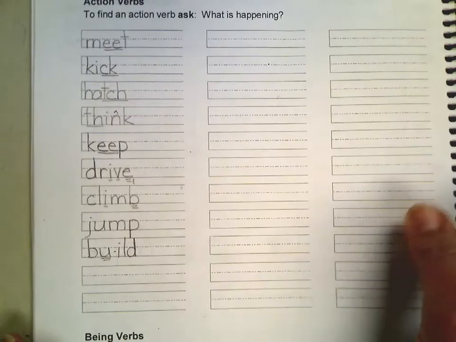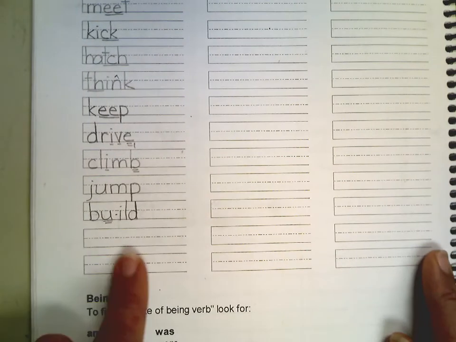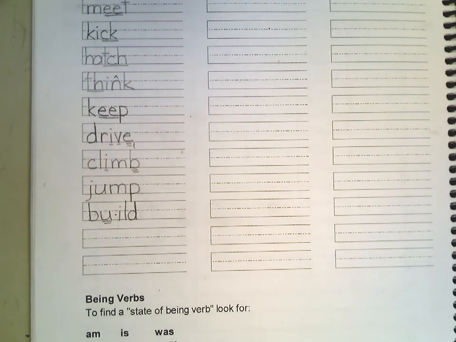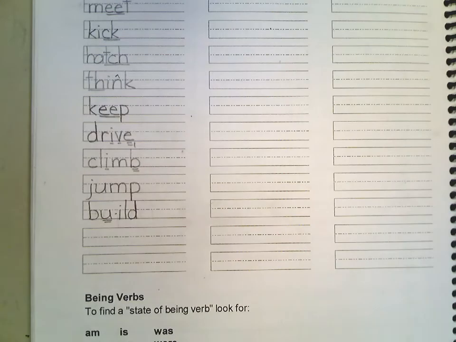All right, but your first free line, we're going to write study here. So what's the first syllable? Good, stud. And the second syllable? Good, E. Which E is it? Good, long E. All right, go ahead and write study and mark it.